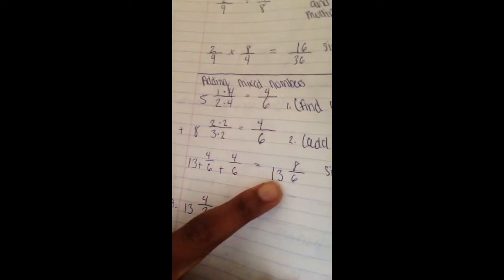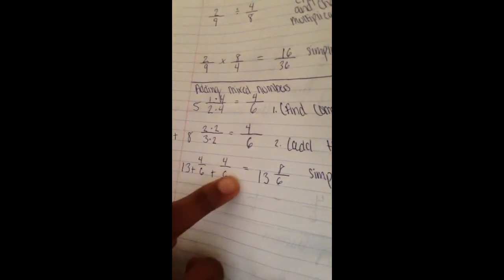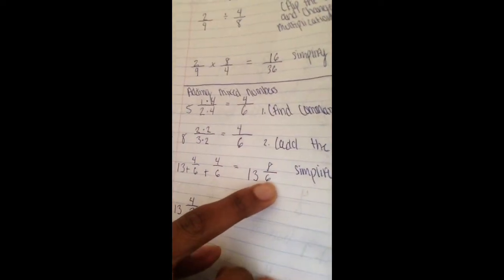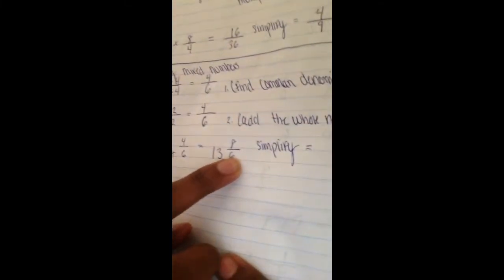So put the 13 over here, and then add the top. 4 plus 4 got me 8. And then you keep the same denominator, 6. Then, because the small fraction right here can be simplified, the answer will be 13 4/3.